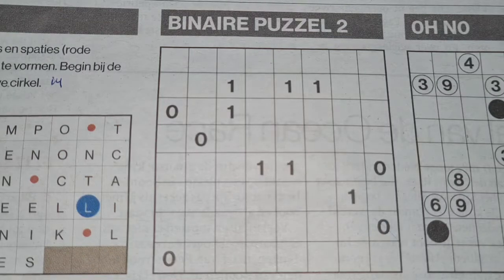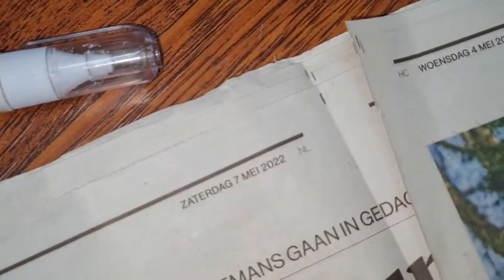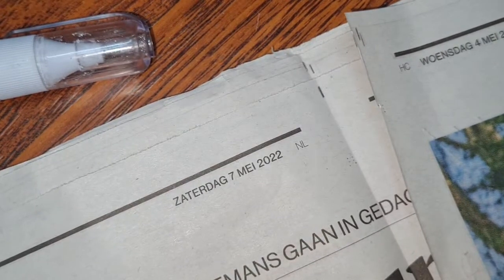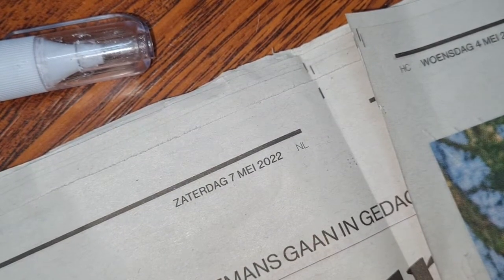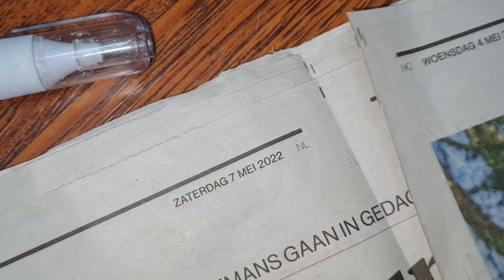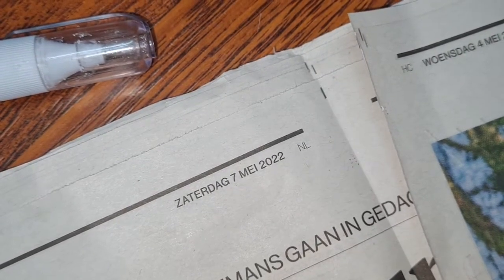Third puzzle in this additional, not in today's newspaper on Saturday, May the 7th, 2022. It's actually Sunday. Sunday we don't receive any newspaper, and I've told you I will solve the rest of the puzzles not in the Saturday edition because there's no extra puzzles.